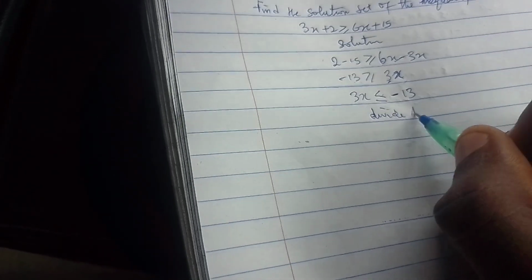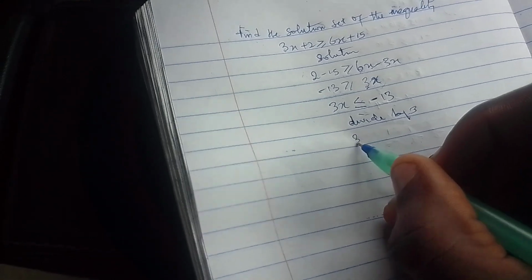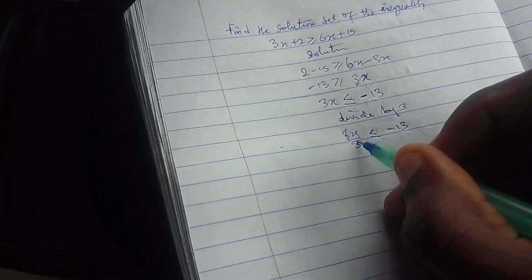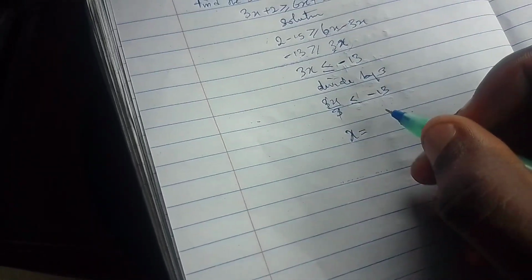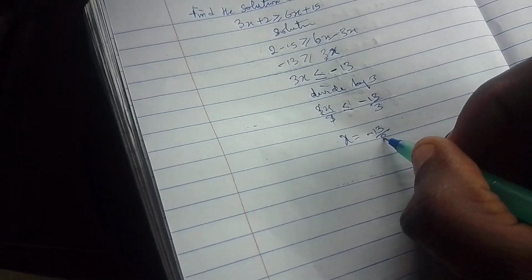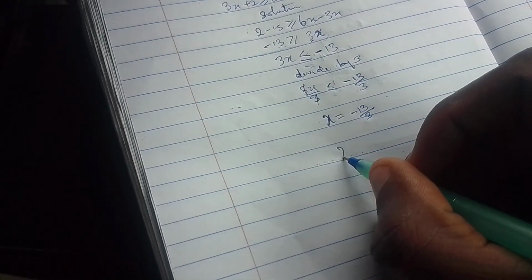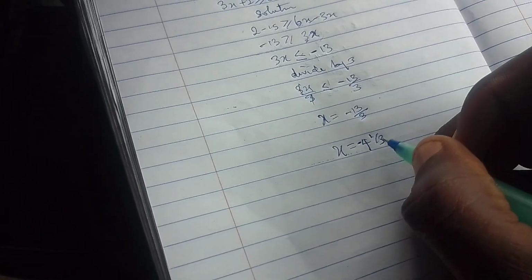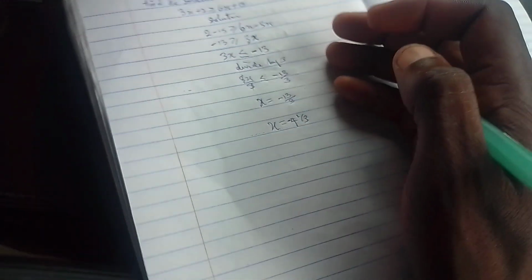So now I can divide through by the coefficient of x, which is 3. So I have 3x over 3 less than or equal to minus 13 over 3. So this cancels this, x equal to what? Minus 13 over 3, which is x equals minus 4 whole number 1 over 3. So this is 4 point something. It's not up to 5.